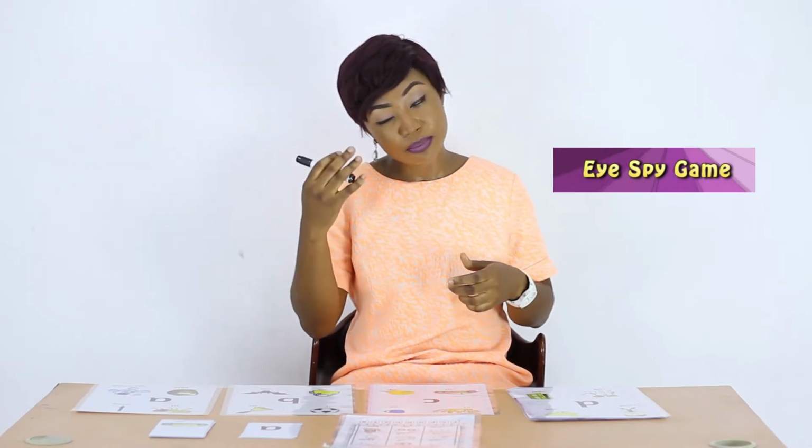Sometimes you could play the I Spy game and you say, I spy with my little eye something in the living room that starts with the sound A. And the child begins to look around, trying to look for any object in the house that starts with that sound.